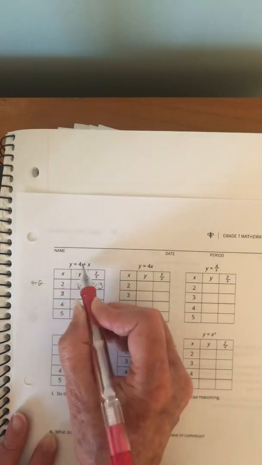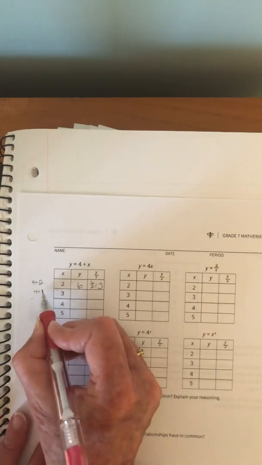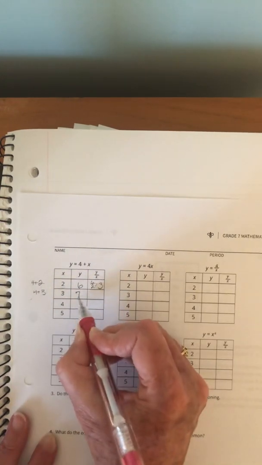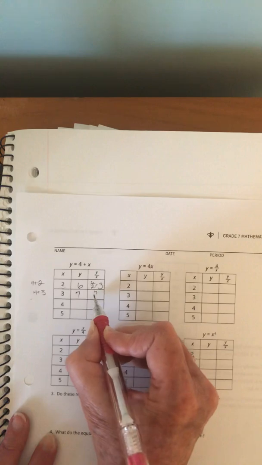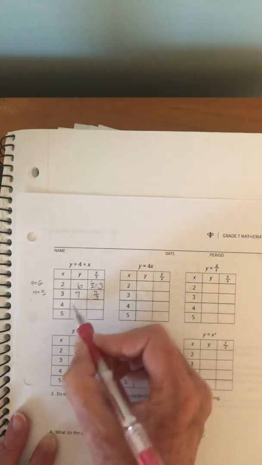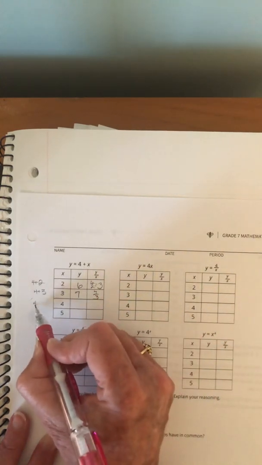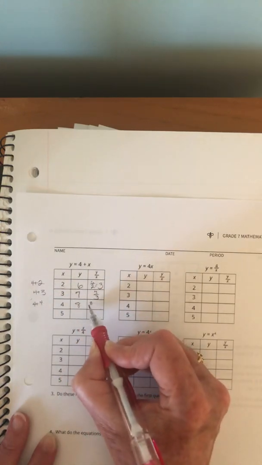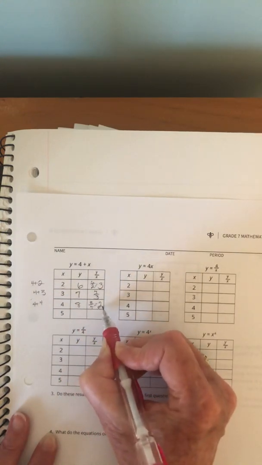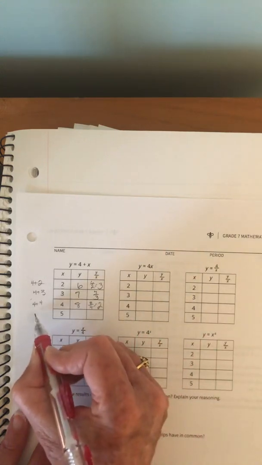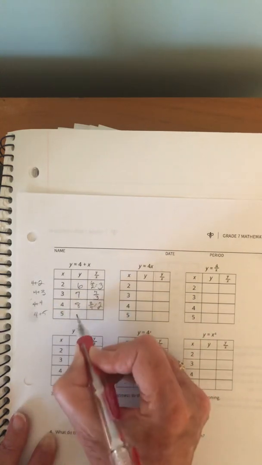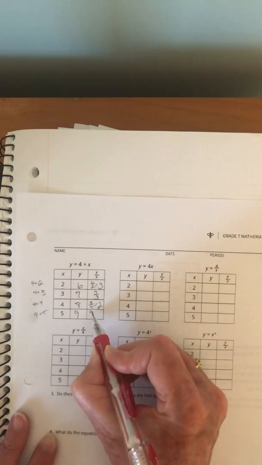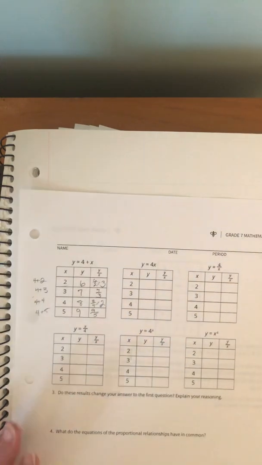All right, if I add 4 plus 3, I get 7. 7 over 3, I'm just going to leave it as 7/3. Okay, here we have 4 plus 4 is 8. 8 over 4 gives me 2. And 4 plus 5 gives me 9. And 9 over 5. All right, how do we feel about that?